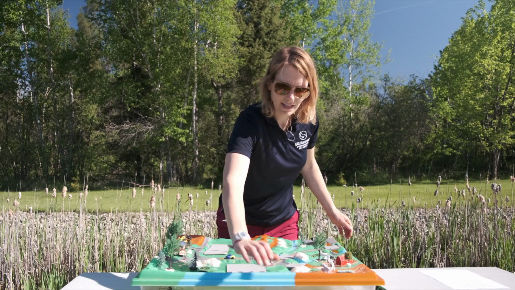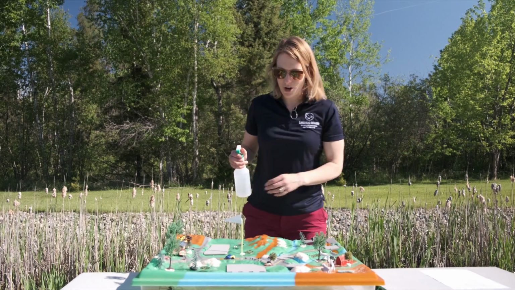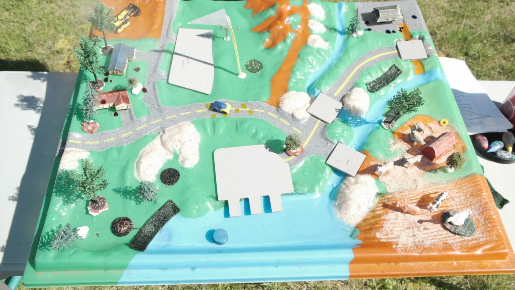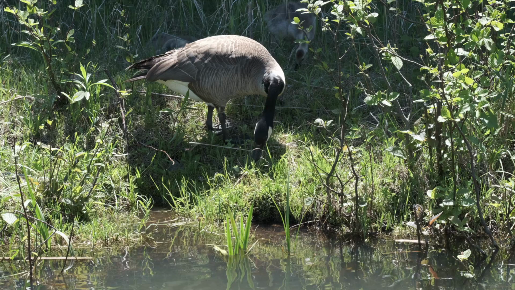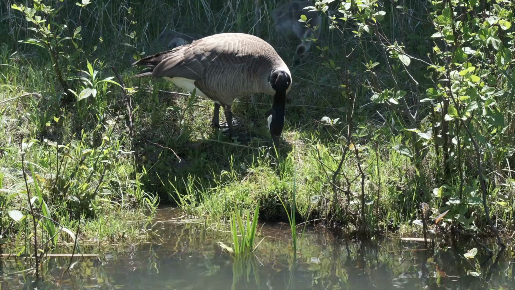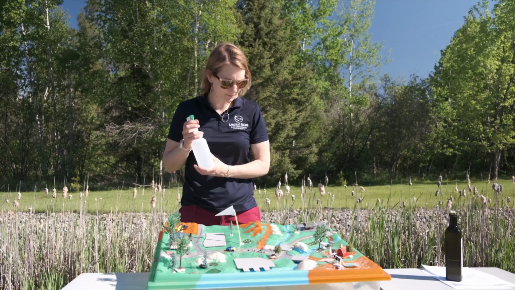So right now it's nice and pristine and clean, but we are now going to have some rain falling on our watershed model. Our spray bottle here is representing a precipitation event, so something like rain, or it could be snow or melting snow. And we're going to spray it on our watershed model. And you can see right now, nice, clean drinking water for the city of Thunder Bay in Lake Superior. Also wonderful habitat for the animals and the vegetation that lives in and around Lake Superior.